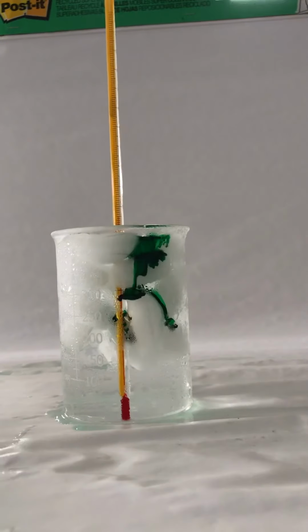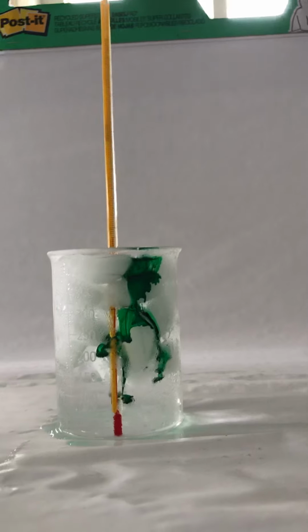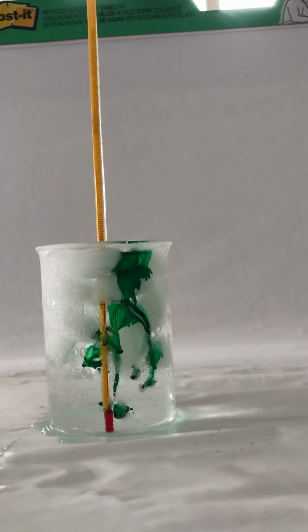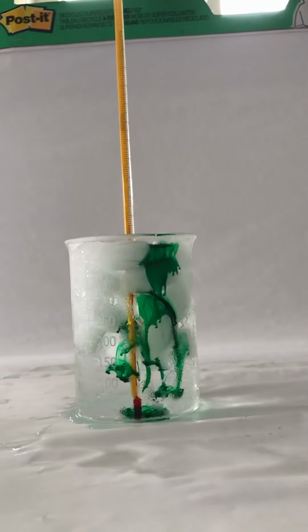So we added the same amount of liquid food coloring into this substance, and notice how slowly the water is being saturated by the color.